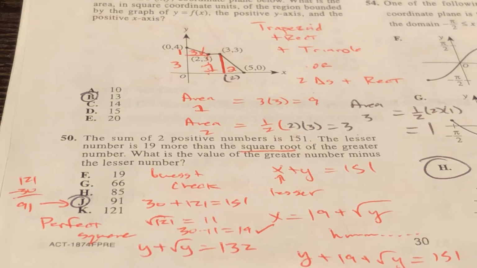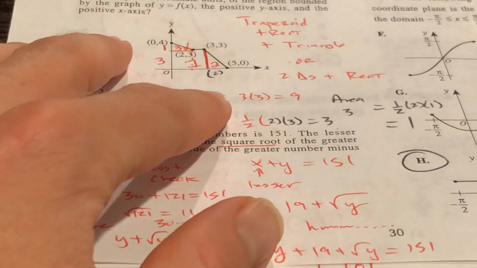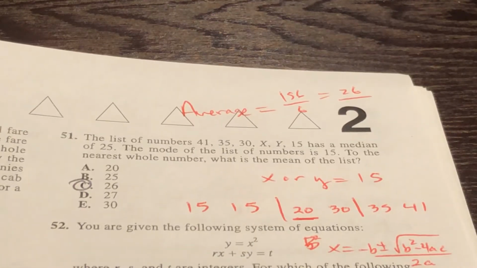Okay, so what is the value of the greater number minus the lesser number? Goodness, it has you to do a lot. 121 minus 30. I would not do algebra. I would do guess and check. Okay, that's a hard one.